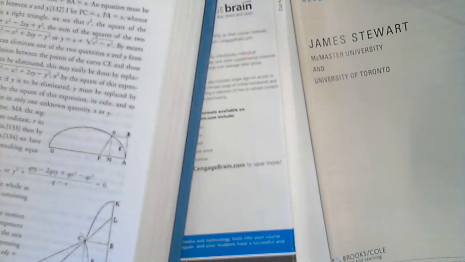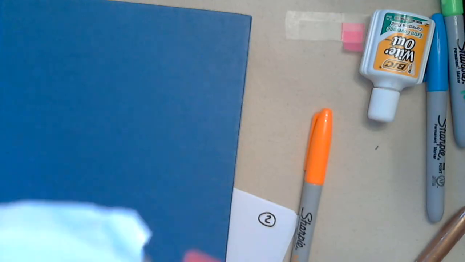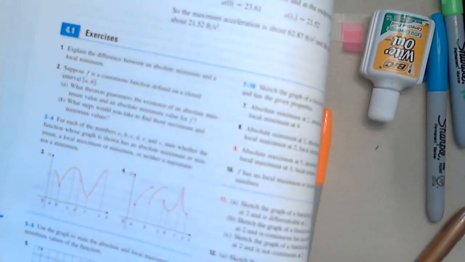Excellent book. Excellent. Okay, so I'm going to try to do this. Is this better? Yes. Thank you.